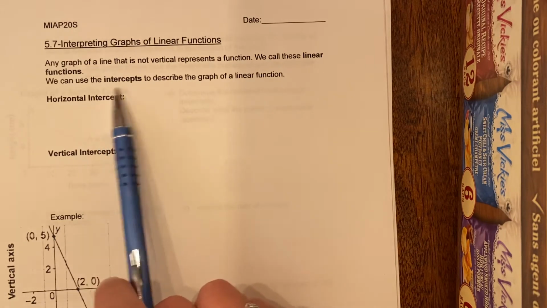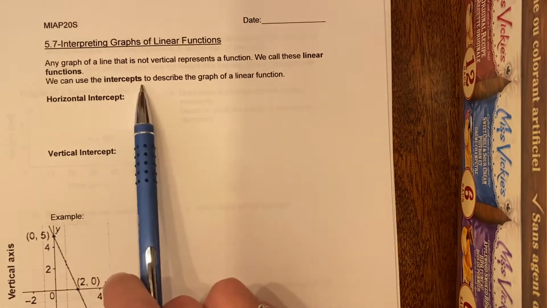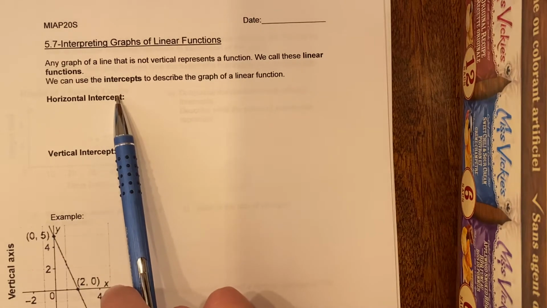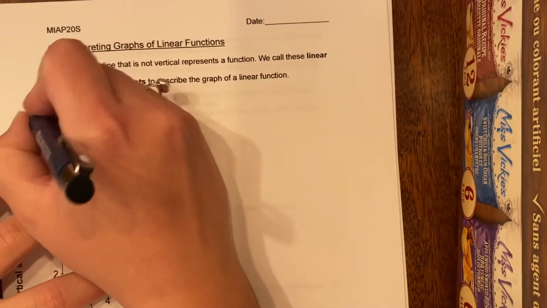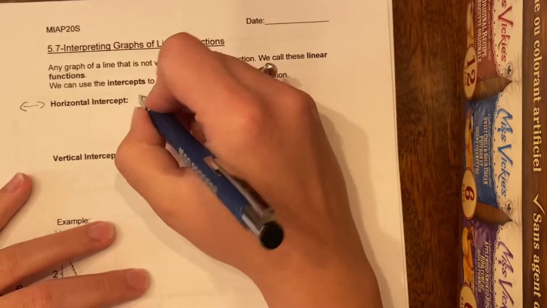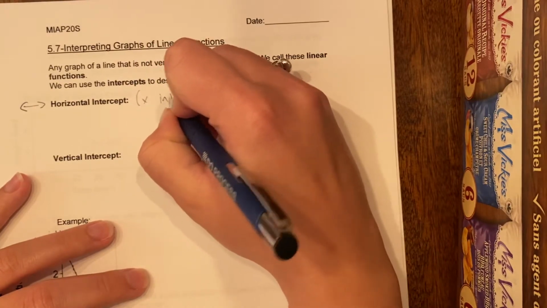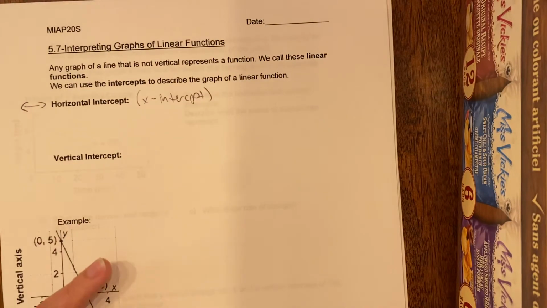And we can use intercepts to describe the graphs of these linear functions because these intercepts are often really interesting points. So a horizontal intercept, remember horizontal goes this way, kind of like left and right. Sometimes we might call that an x-intercept, because guess what? A horizontal intercept will be on the x-axis.